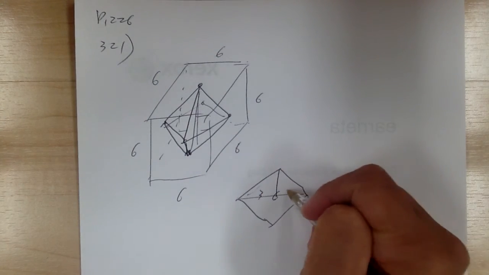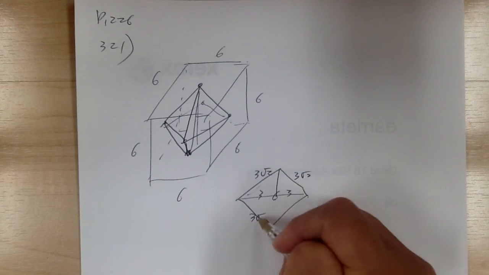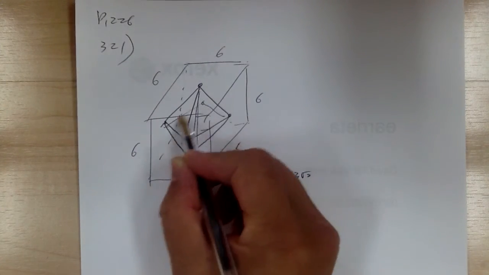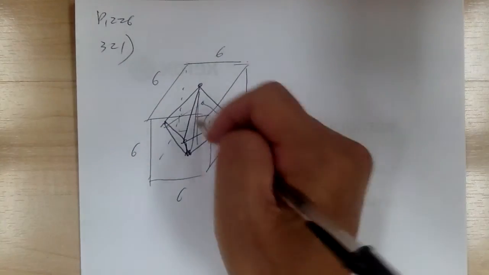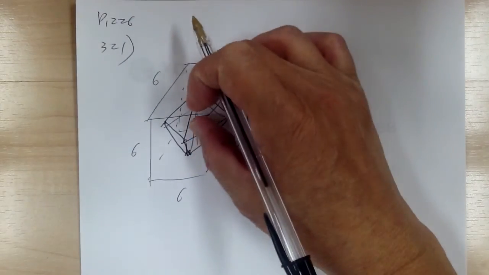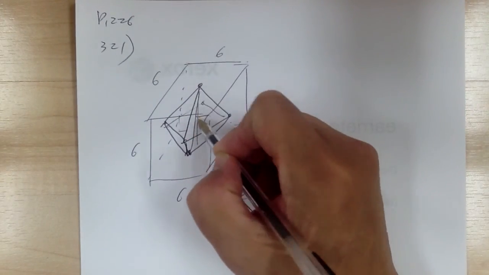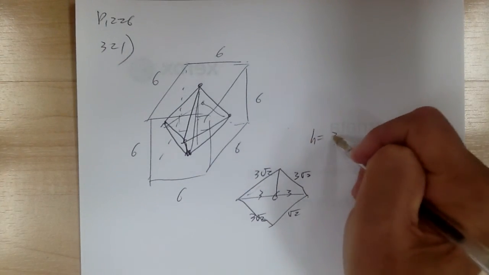Therefore, this would be a 3, so it would be 3 square root of 2. Okay, so that's the dimension of these. Now the height, if you just look at this pyramid over here, since this whole thing is 6, from the center to the top, the height will equal 3.